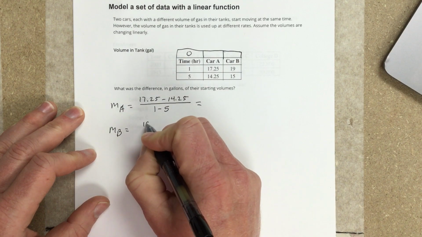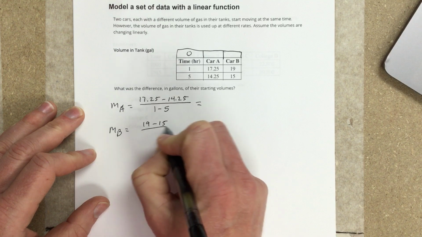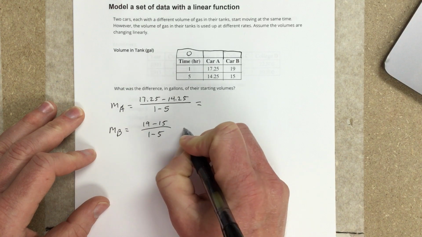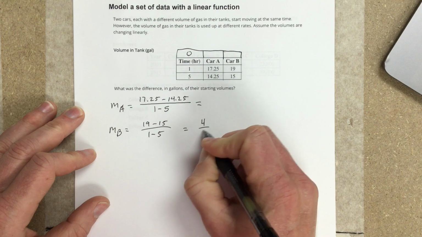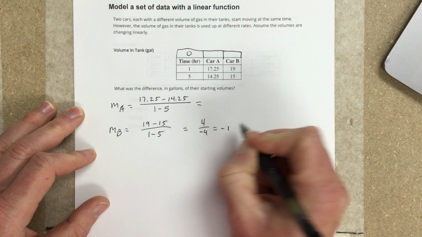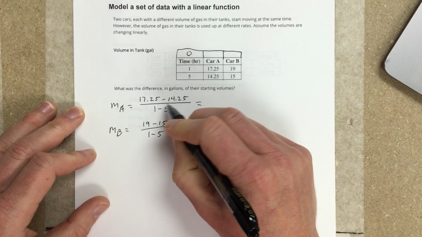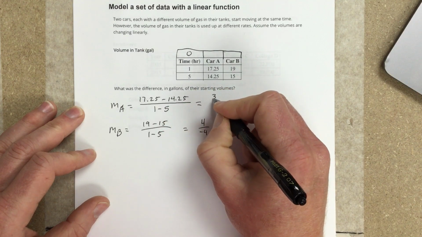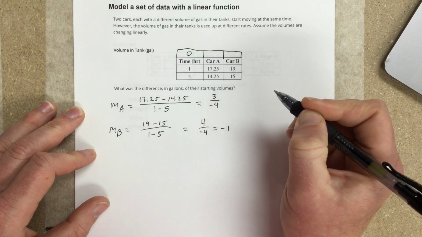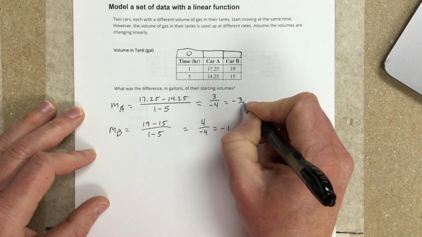And then I'm going to do 19 minus 15 over 1 minus 5. In this case, I get 4 over negative 4 for the bottom one, which is negative 1. And for this one here, I end up with 3 over negative 4, which is negative 3 over 4.